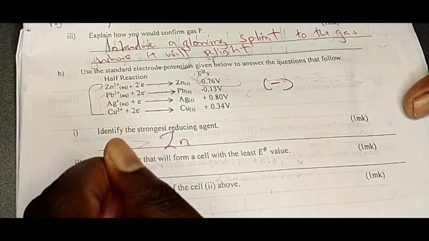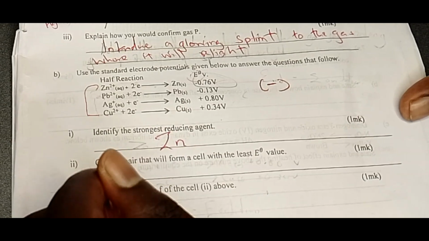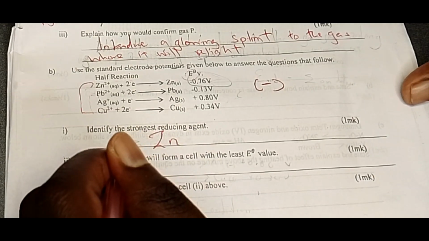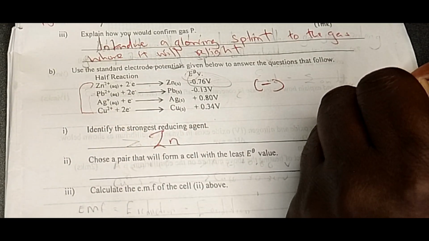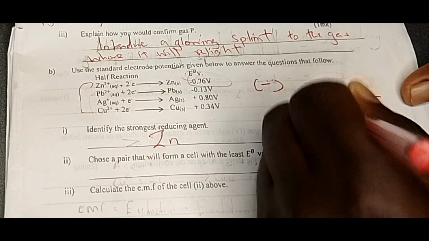Choose a pair that will form a cell with the least EMF value. So for that one, you have to draw this numbering.